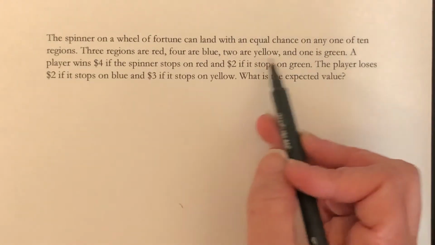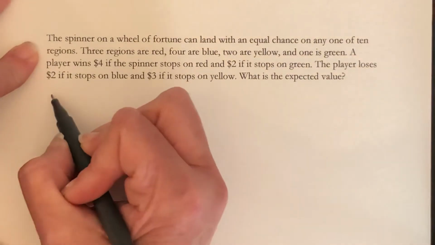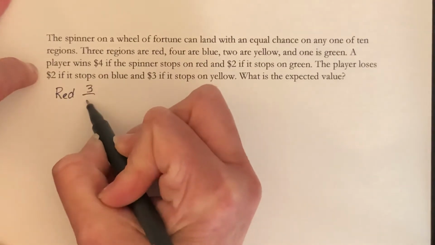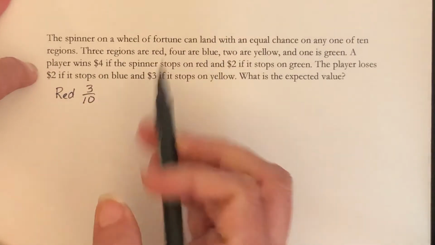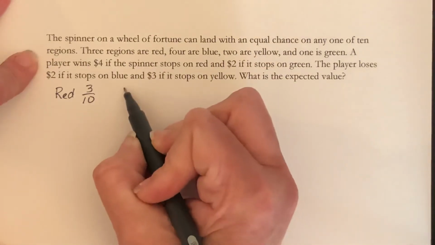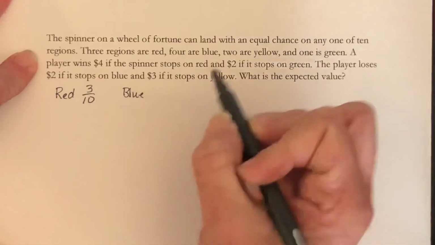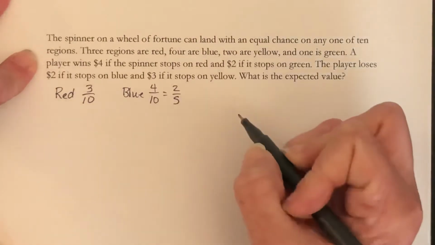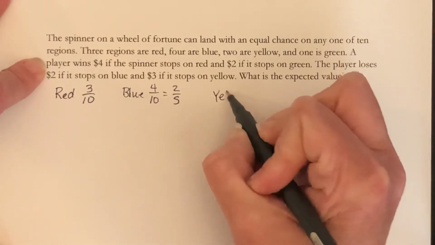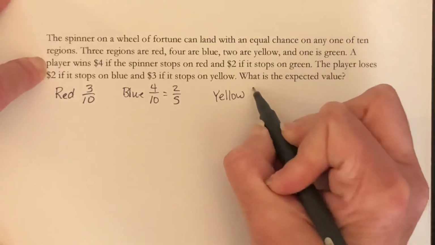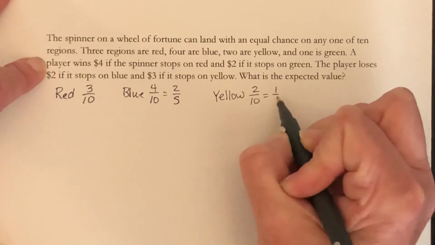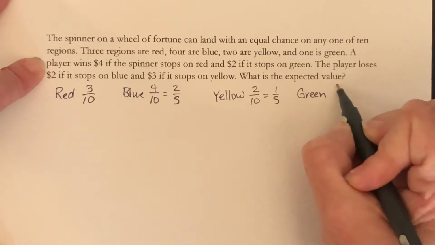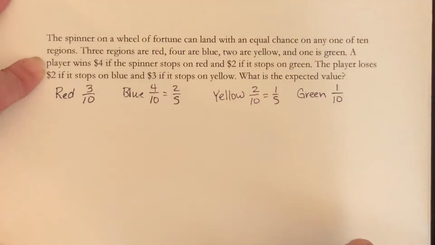So I'm just going to start organizing this information here. So for red, we have 3 regions, so that probability would be 3 out of 10. And for blue, we have 4 that are blue, so that's 4 out of 10, which is 2 over 5. For yellow, there are 2 yellows, so that's 2 out of 10, or 1/5. And green, there is 1 green, so its probability would be 1/10.